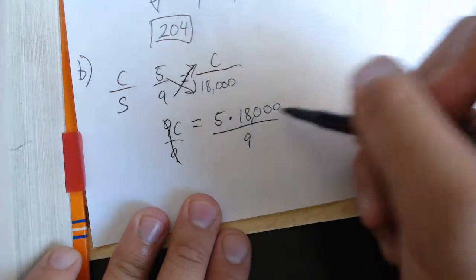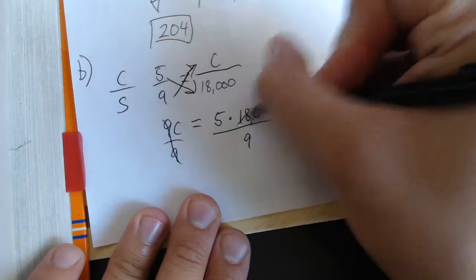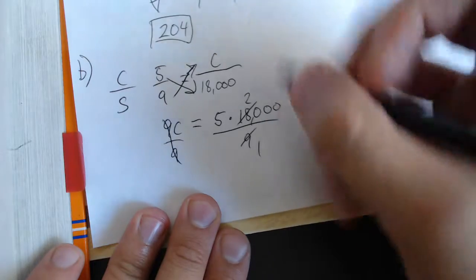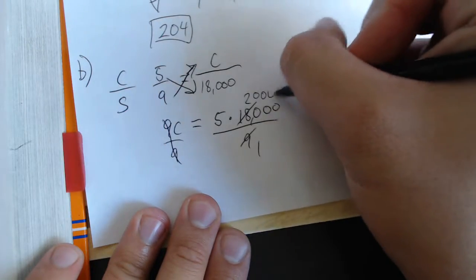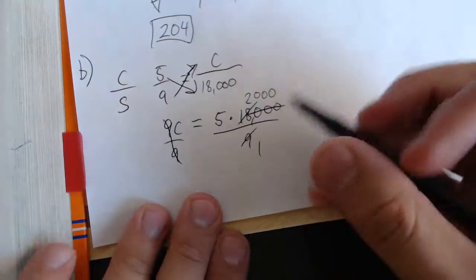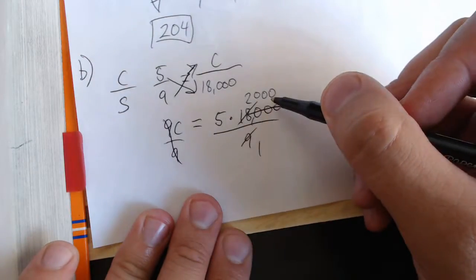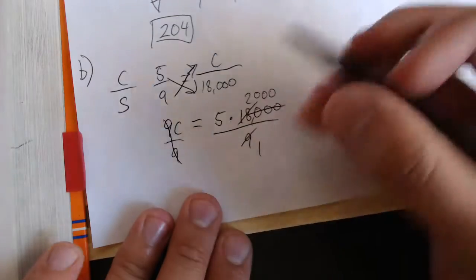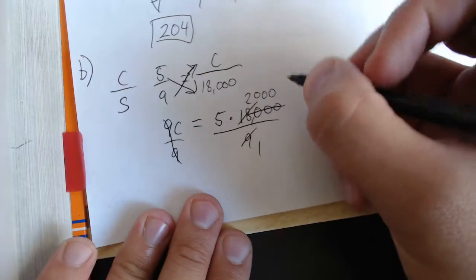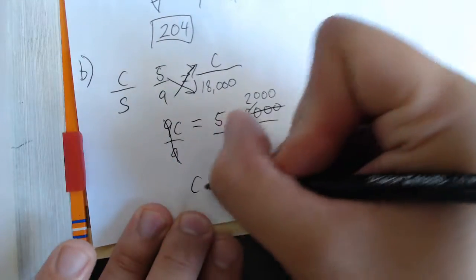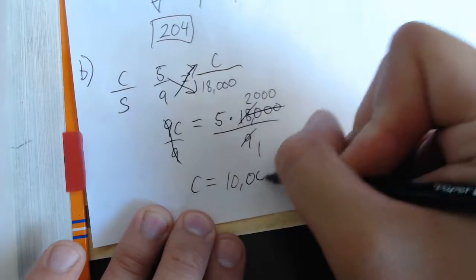So this is all one term. So I can cancel 9 for 18 and make that 1 and 2, and then I add the zeros behind the 2. So now, instead of having to multiply 5 times 18,000, I just have to multiply 5 times 2,000, and that'll give me my answer C. So 5 times 2,000 gives me 10,000. So C is going to equal 10,000.